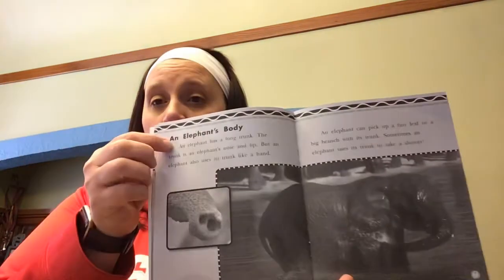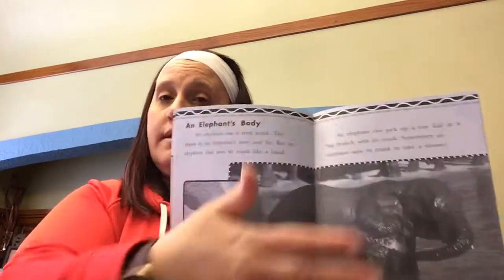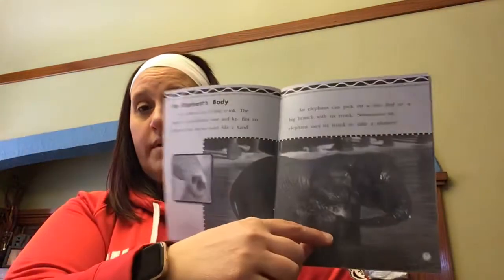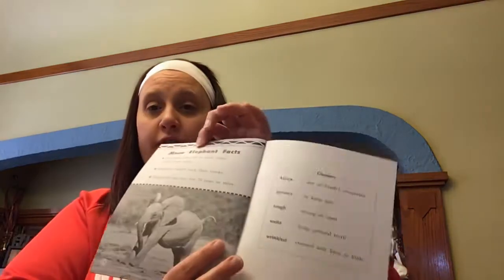Again, our heading kind of tells us maybe what we're going to be reading about in this section. Again, we have some more pictures. Sorry, they're not in color. Some more pictures. I see another heading here. And then I also see at the end there's more elephant facts. And then there's also a glossary for some of these words that are also found in your reading.